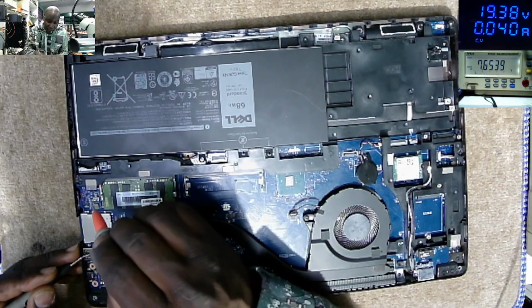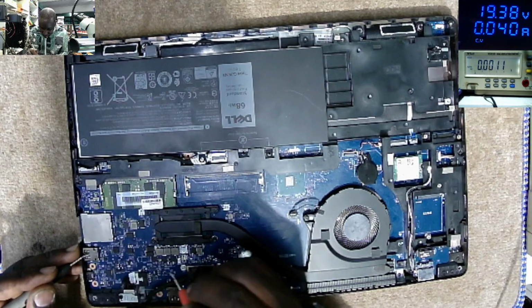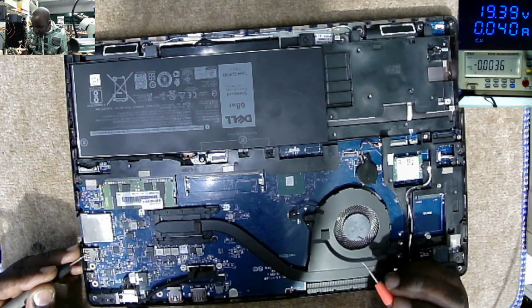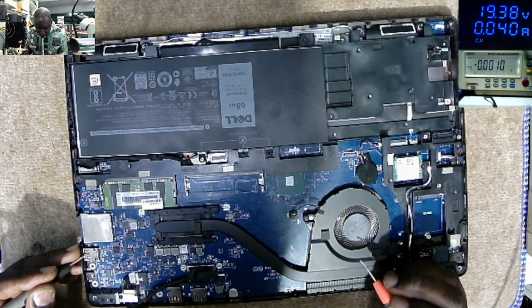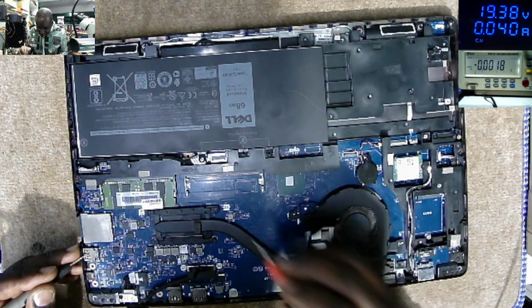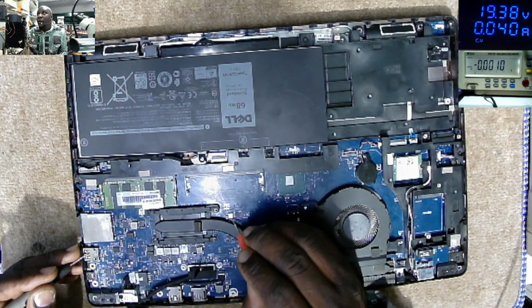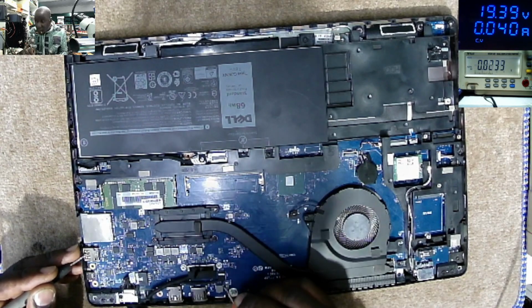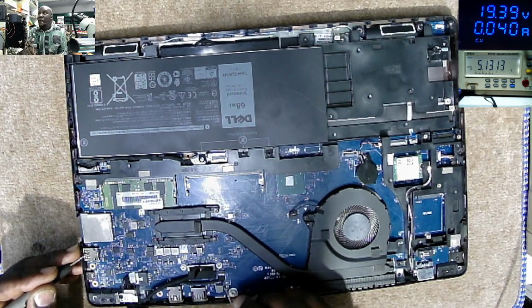Here we have 7. Okay. So we have voltage, but for some reason we don't know why we don't have it here and here. Here we have 5.13 volts.